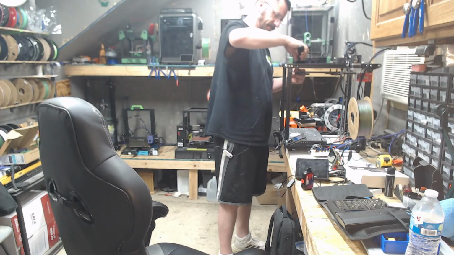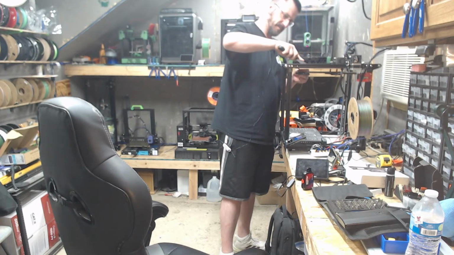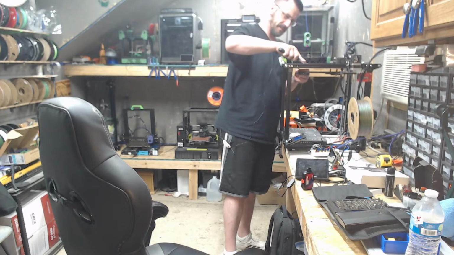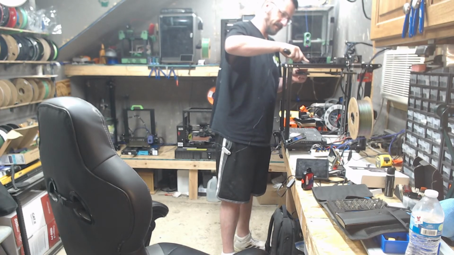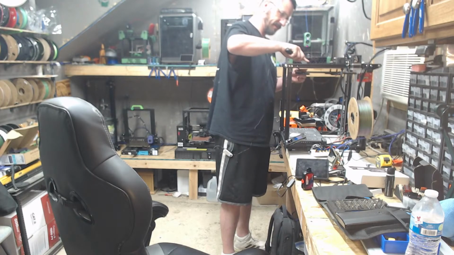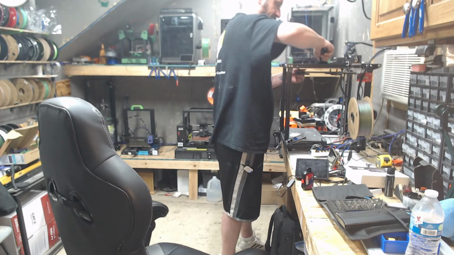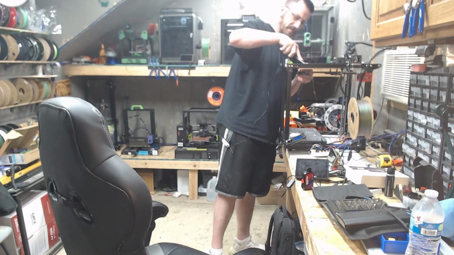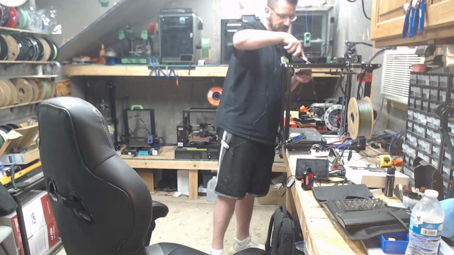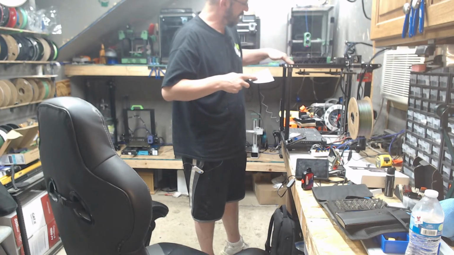Grab the good scraper here. There we go. A little bit better cleaned.